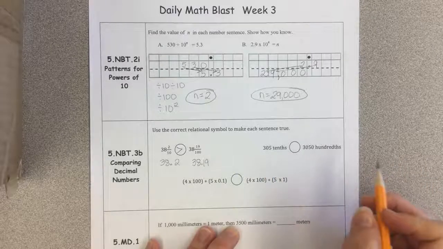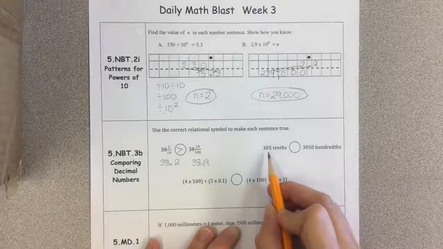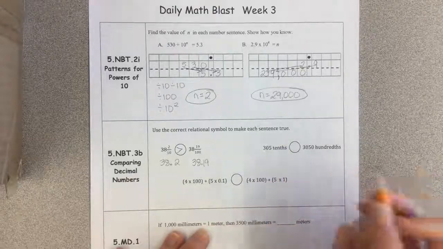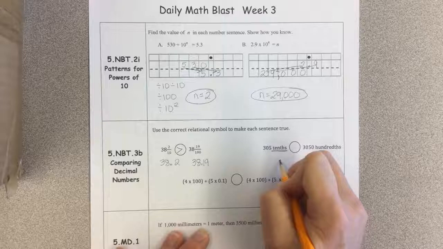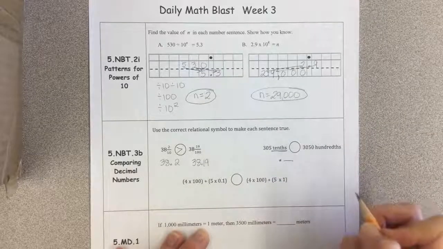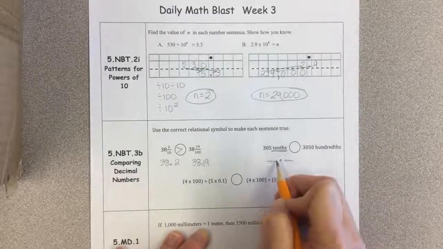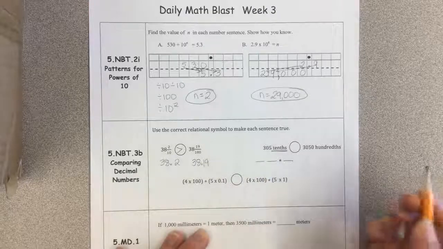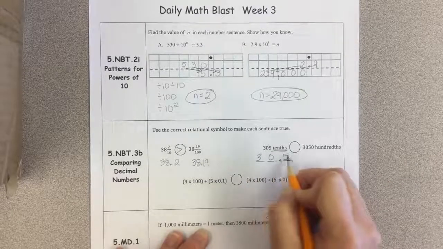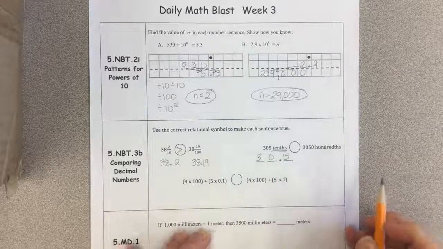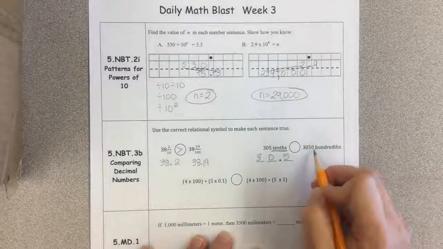Here I'm given unit form. I'm going to write 305 tenths in standard form. I want my number to end in the tenths place. That is 1 place to the right of the decimal. But I need 2 more places to account for all my digits. So when I write my number, 30 and 5 tenths is the same as 305 tenths.